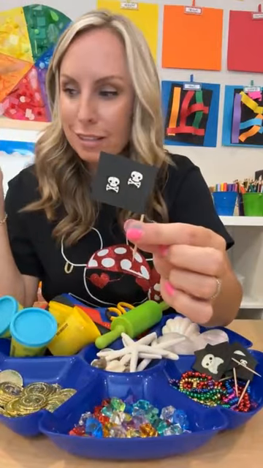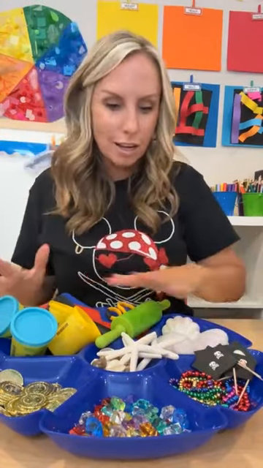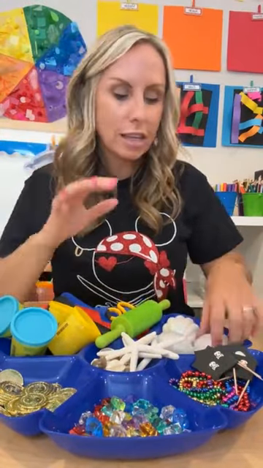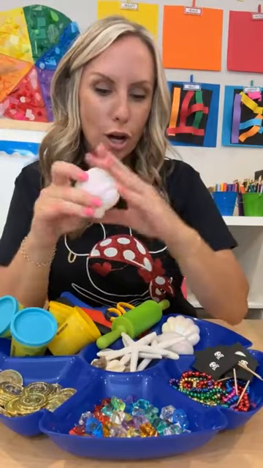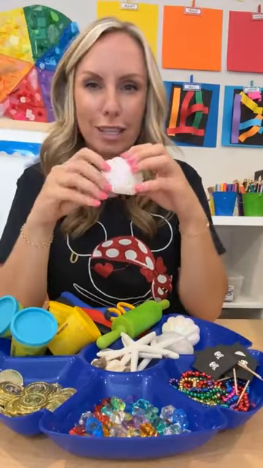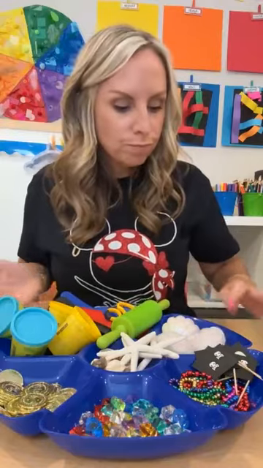So we have some little pirate flags that I made just with some stickers, and they can create and make all the things. And if you have any of these shell eggs, like the Dollar Tree has out around Easter time, these are fun to put out too in your Play-Doh tray, because I like to put the Play-Doh in and hide things in it. It's really, really great fine motor.